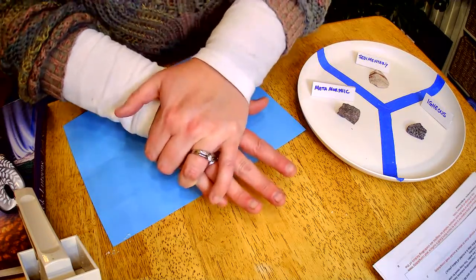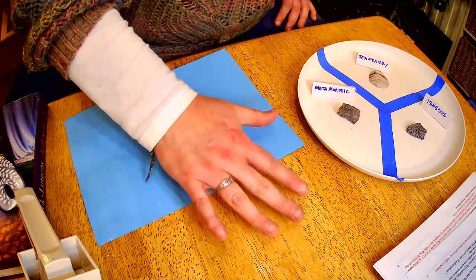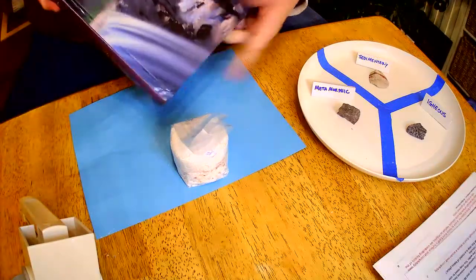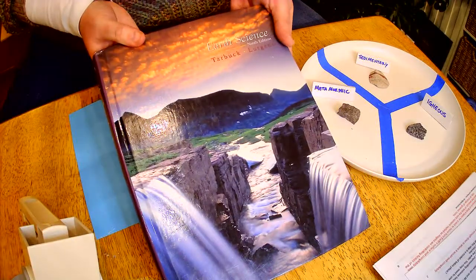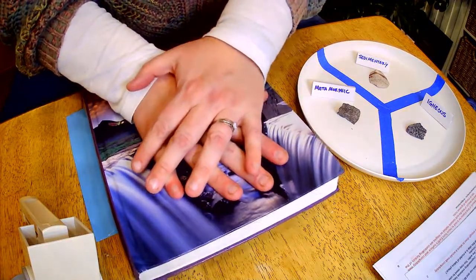So in the classroom, if we were doing this, you would basically sit on this to make it as flat as possible. Another thing you'd probably do is use a real heavy book. So this is my Tarbuck and Lutgens Earth Science textbook from college. So push that down.